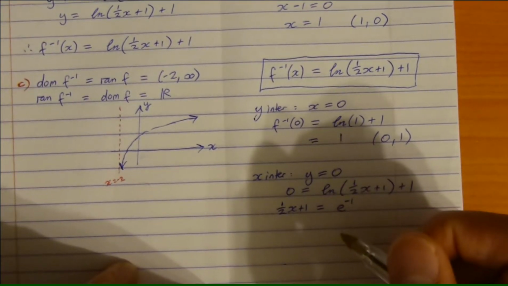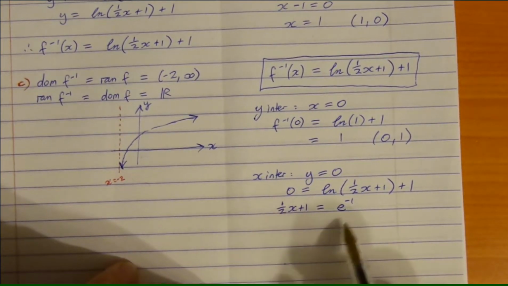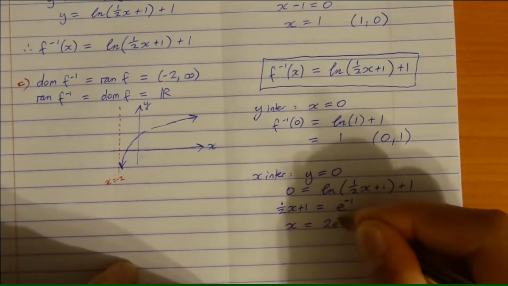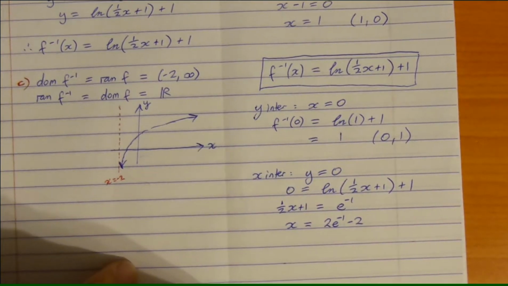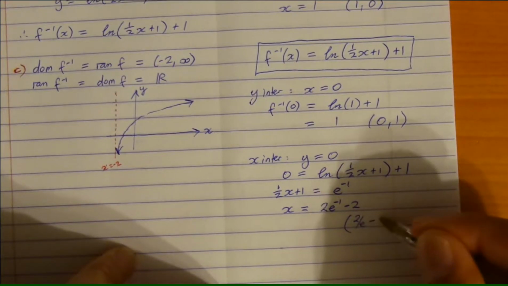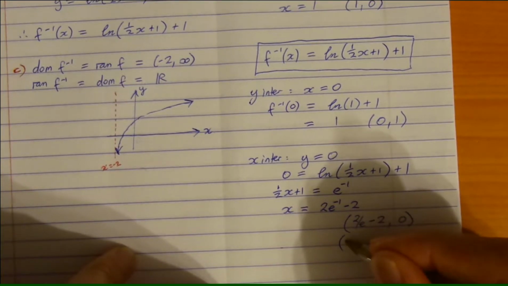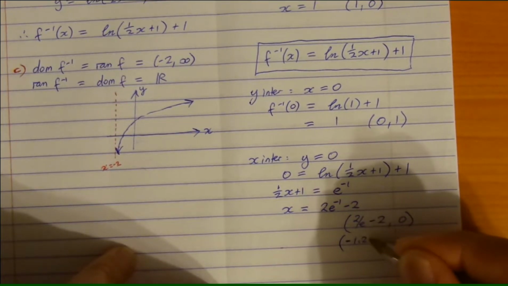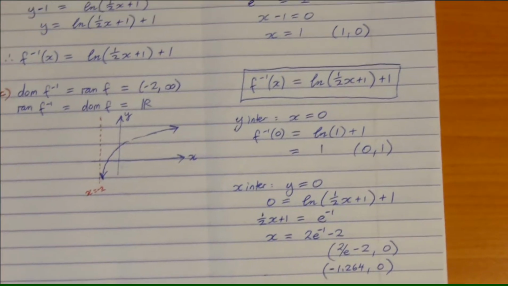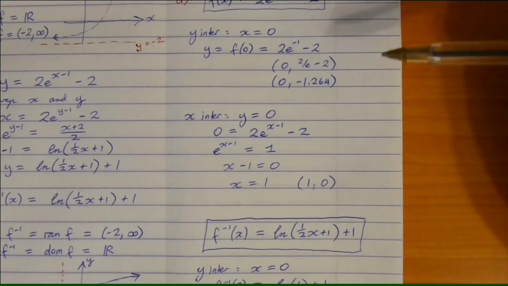Rearranging this again, I would subtract 1 onto this side and then double everything. So I would be left with x is equal to 2 e to the negative 1 minus 2. And in coordinate form, 2 over e minus 2, comma 0, or as we worked out before, negative 1.264, comma 0.